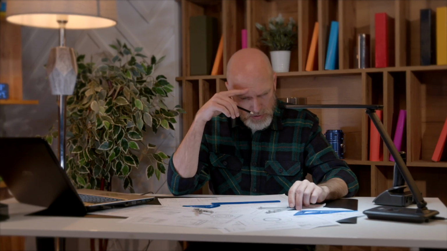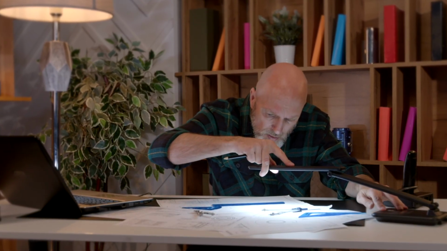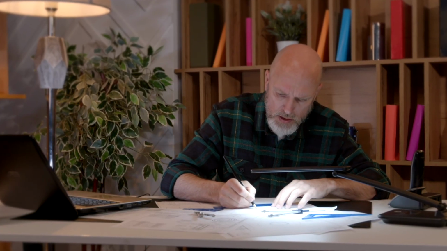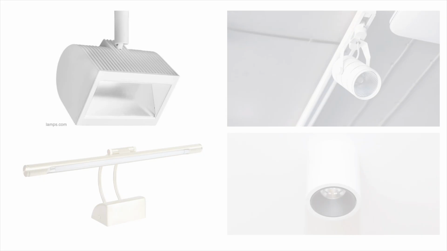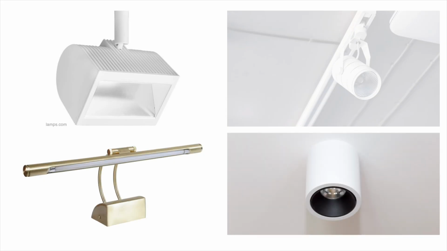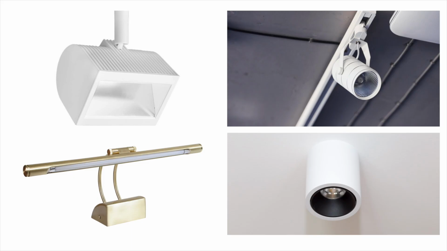Once you decide on the lighting design that you prefer, the question then becomes what form of light fixture is needed to achieve this look. To determine this, let's look at some of the related light fixtures. Specifically, wall wash, picture lights, down lights, and track lights.